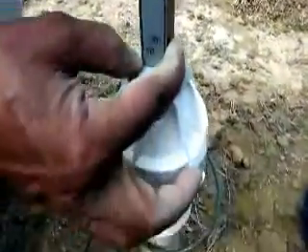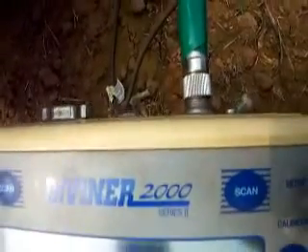See in the readout unit it is giving 26.1 millimeter per 10 centimeter. So it's 26.1 percentage of soil moisture.